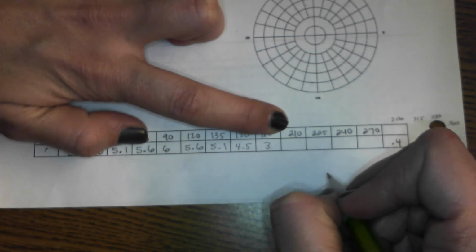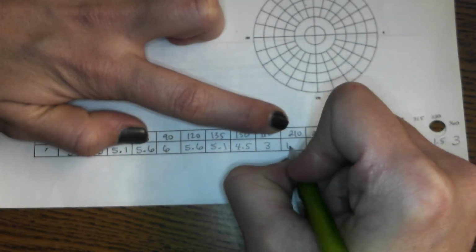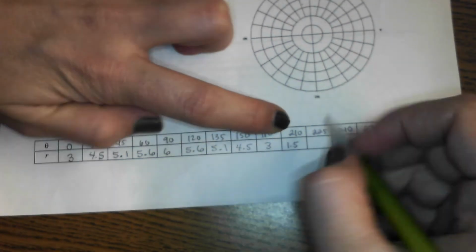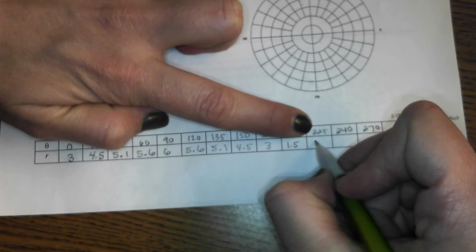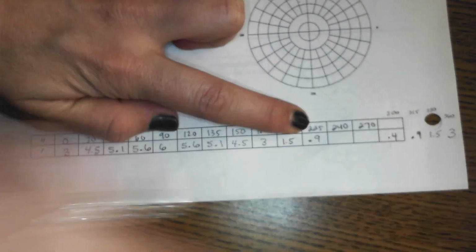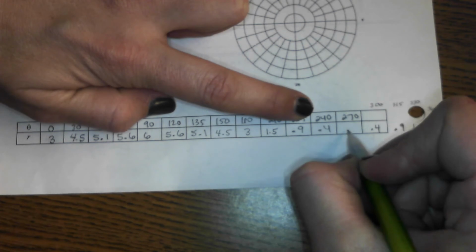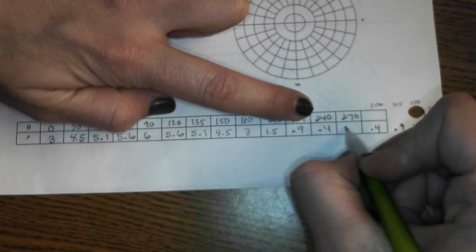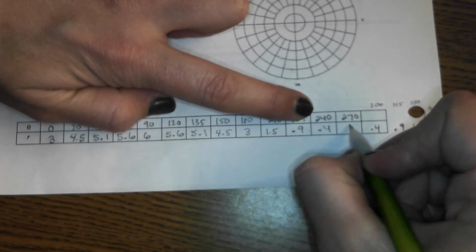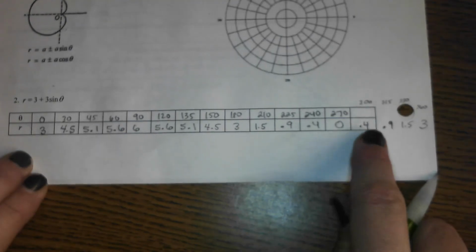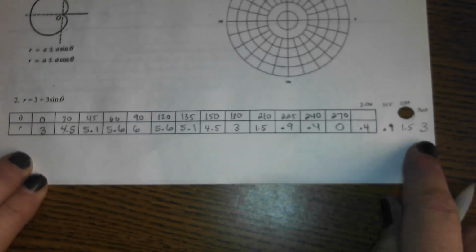Tori, what'd you get for 210? Val, 225? And 240, Maddie? And 270, Andrew? And then my last three were 0.4, 0.9, 1.5, and 3.